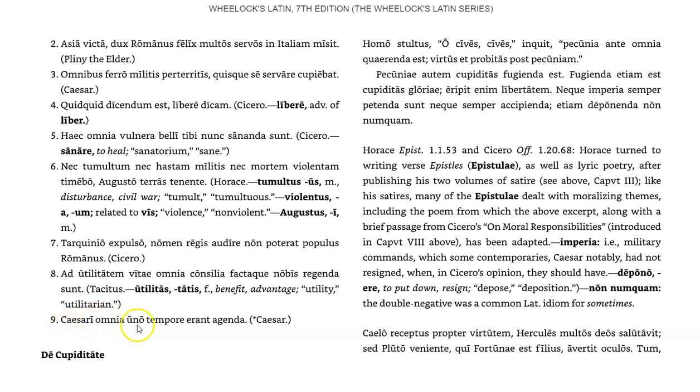All right, number 9 here. So cessare omnia uno tempora errant agenda. Once again, we have another gerundive here. So what's going on here is that for Caesar, all of these things were carried out at the same time. This is a reference to Caesar's De Bello Gallico. I don't know how much you know about it, but he talks about himself in the third person. The text is partly military strategy and also political propaganda, as it's often read.